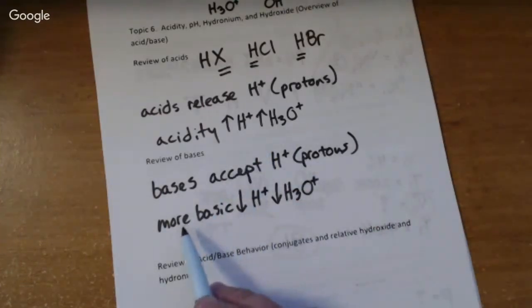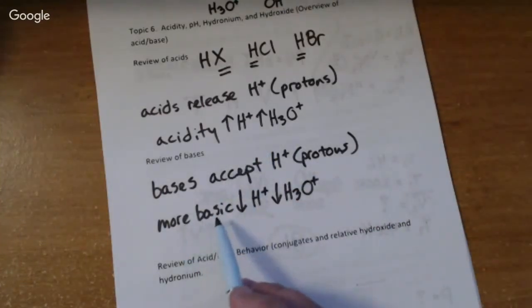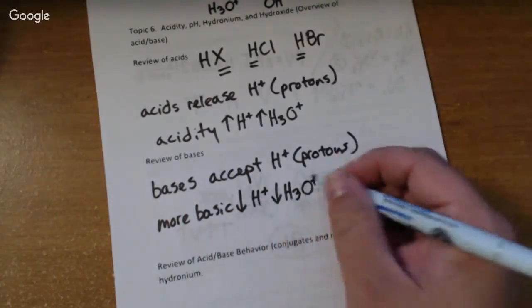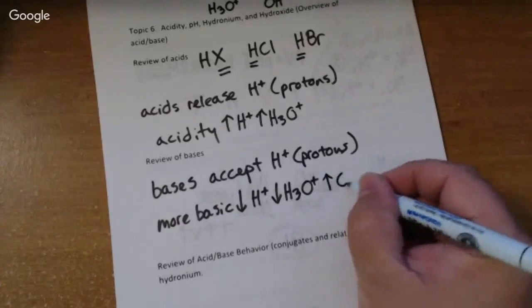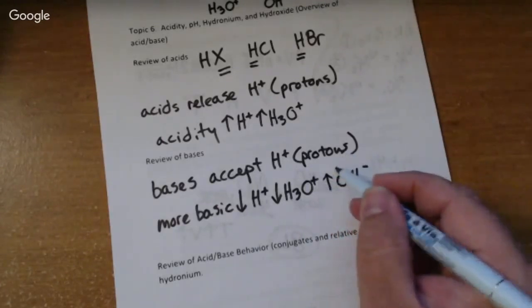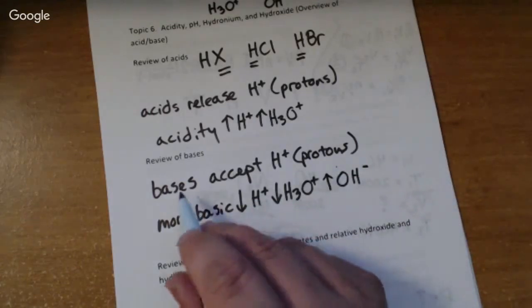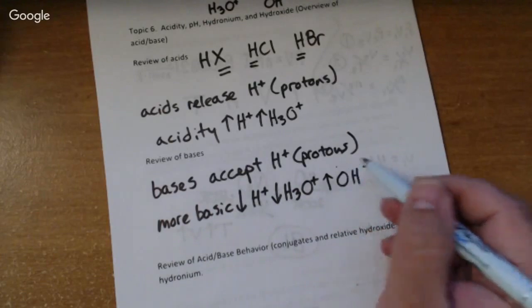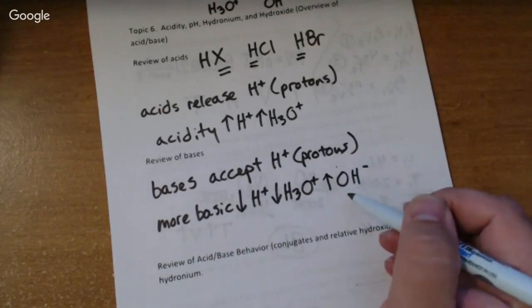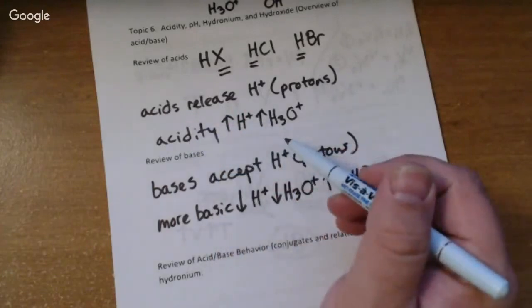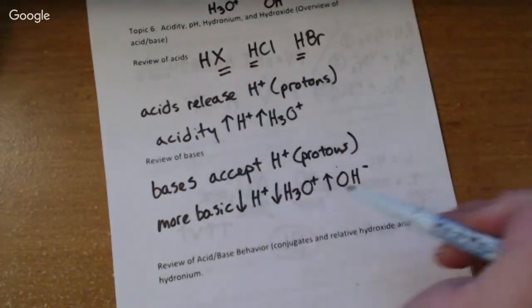If I have high basicity, or something that's more basic, then I'm going to have less protons, less hydronium, but I will have more hydroxide. I associate hydroxides with bases. Bases accept protons, and bases generate more OH minus in solution. Acids release protons, acids increase the H3O plus in solution. So all good relationships to know here.